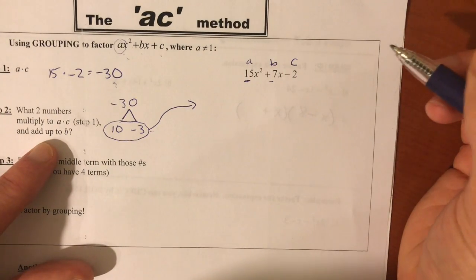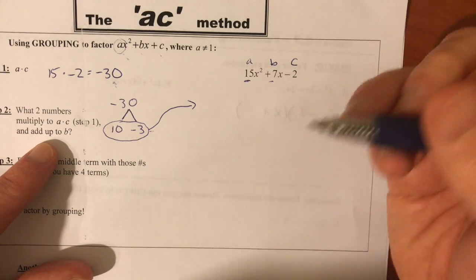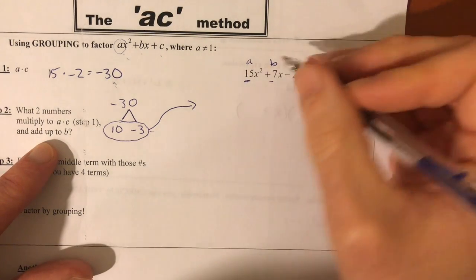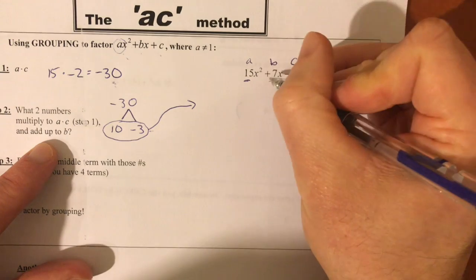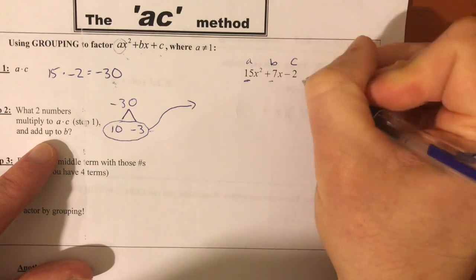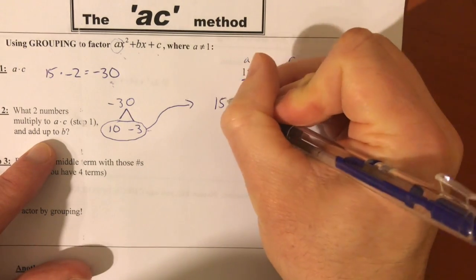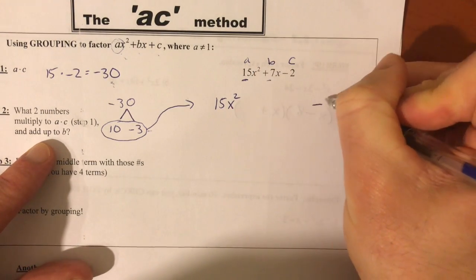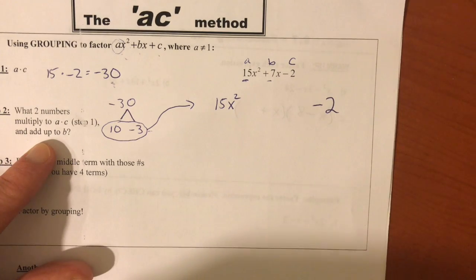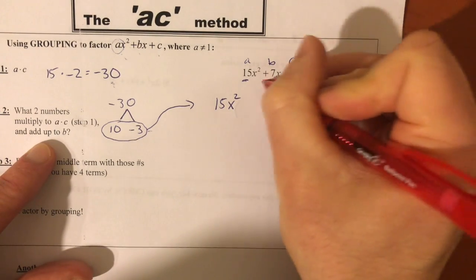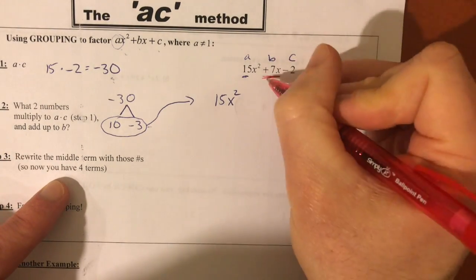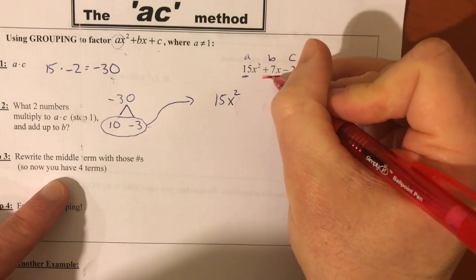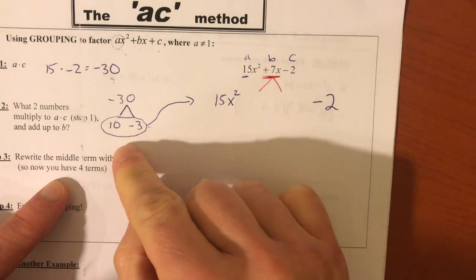And here's what we do with them. And this takes a little practice to remember to do this. But if you get the hang of this, it's not bad. So we rewrite this trinomial. I keep the first term the same, 15x squared. I keep the last term the same, minus 2. All I do is I rewrite that middle, and this is step 3. I rewrite that middle, that 7x, using the two numbers that I just figured out.